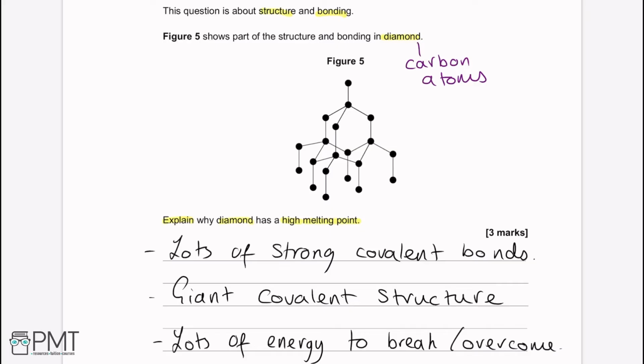You got 1 mark for talking about a covalent bond. You got 1 mark for identifying that it's a giant structure. And in fact, if you said giant covalent structure, that's 2 marks. And then the final mark was for talking about lots of energy is going to be needed to break or overcome those forces.